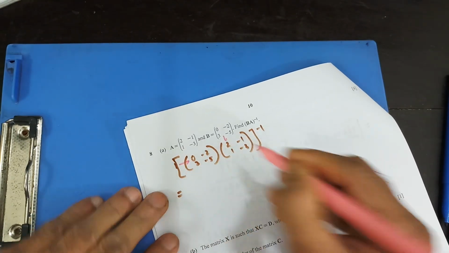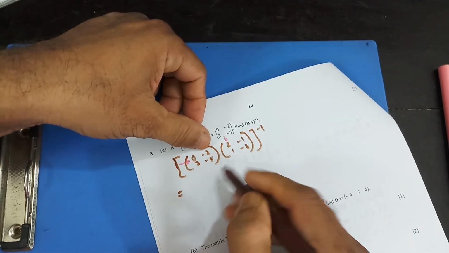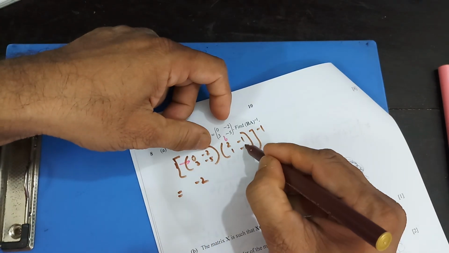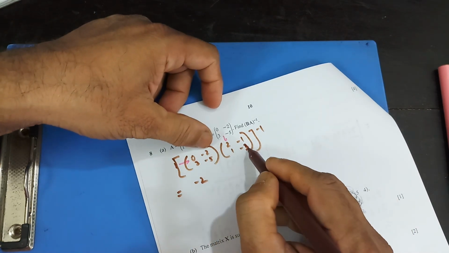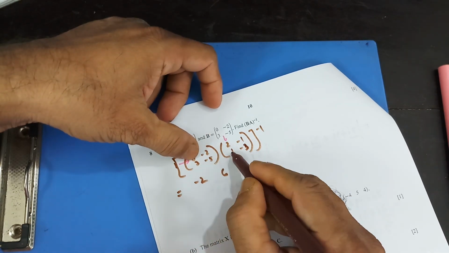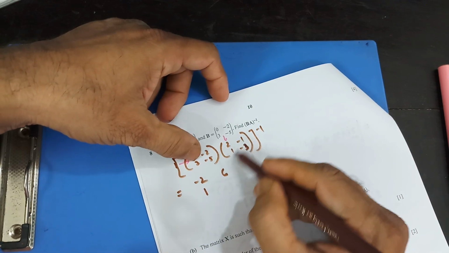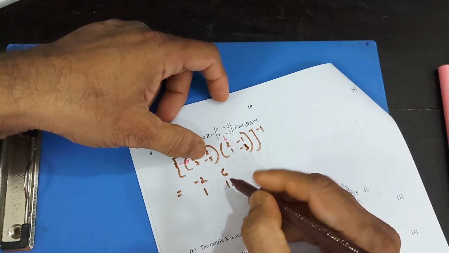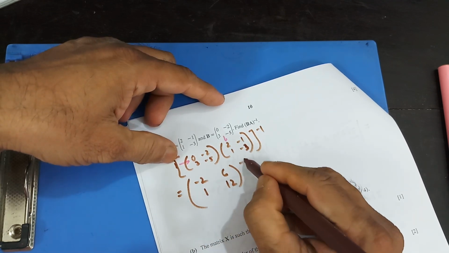Now we're going to multiply this with this. So 0 times 2 is 0, plus minus 2 times 1 is minus 2, and 0 times minus 1 is 0, minus 2 times minus 3 is going to be plus 6. Then 3 times 2 is 6, minus 5, so it's going to be 1, and then minus 3 and plus 15, so it's going to be 12. So that's minus 2, 1, 6, 12, and we're going to find the inverse of that.